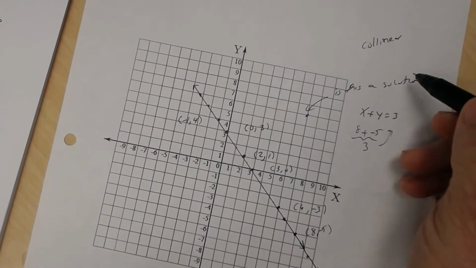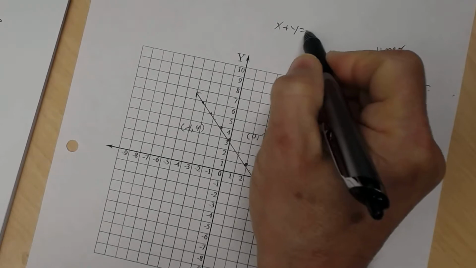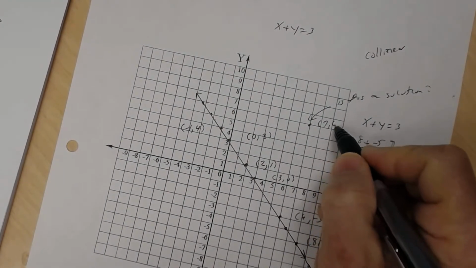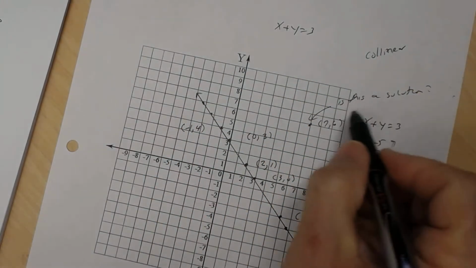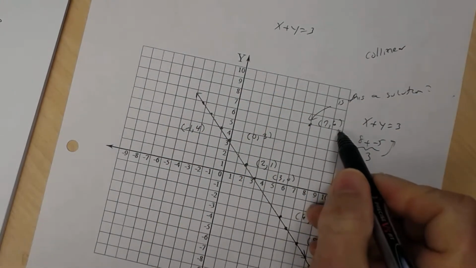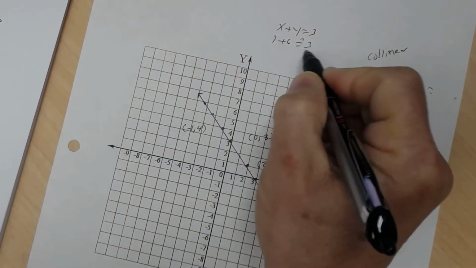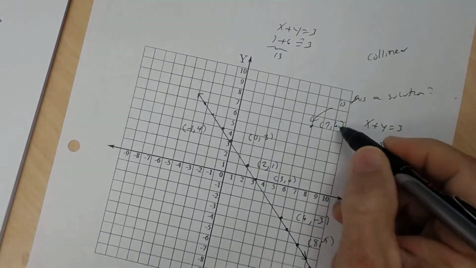If I go back here and substitute the point, remember, this is the point 7, 6, into this equation, x is 7, y is 6. So is 7 plus 6 equal to 3? The answer is no, because 7 plus 6 is 13. So that's why this is not a solution.